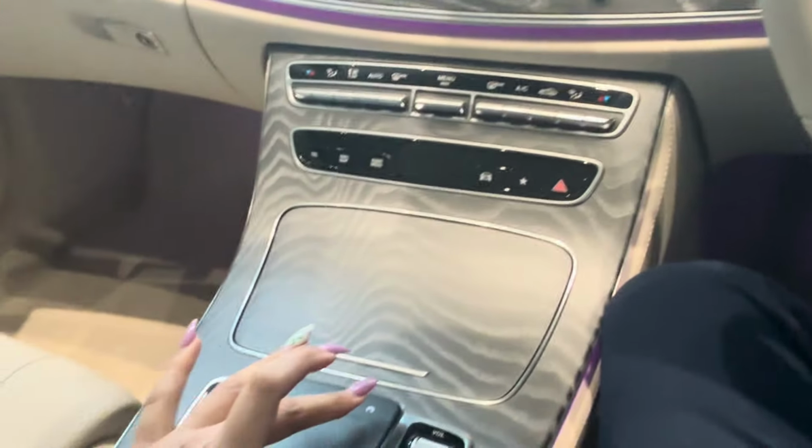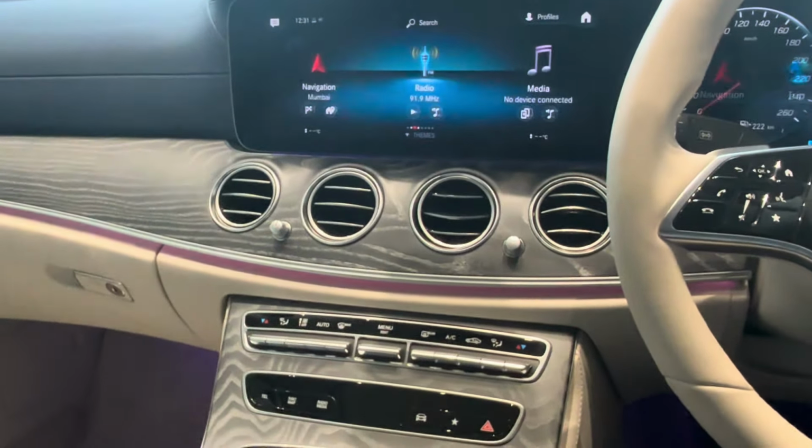Now for the passenger, we also have this touchpad right here. So this can be used for controlling the screen.